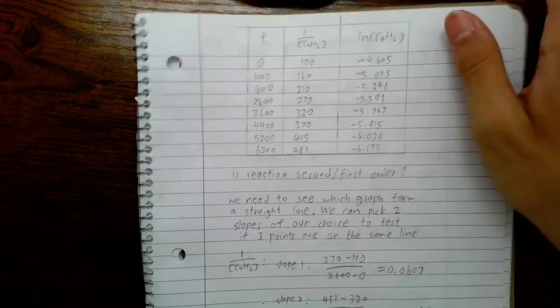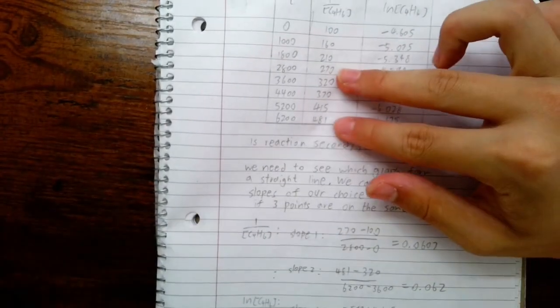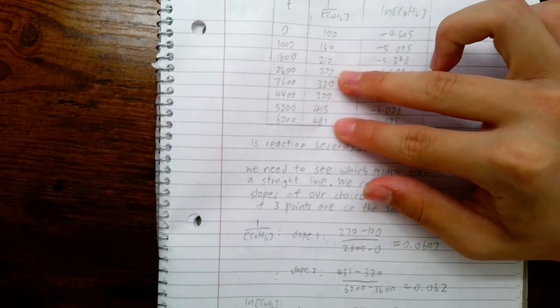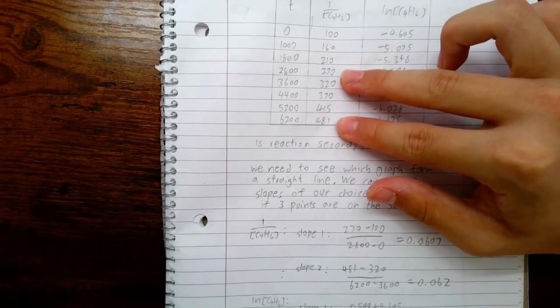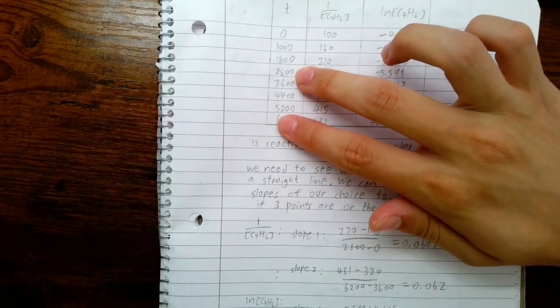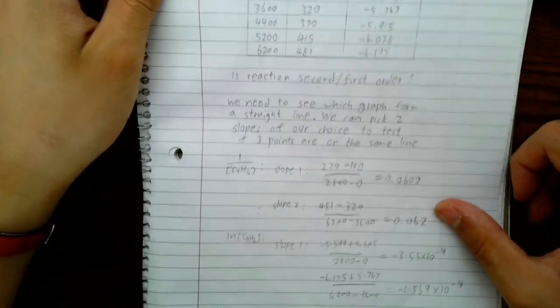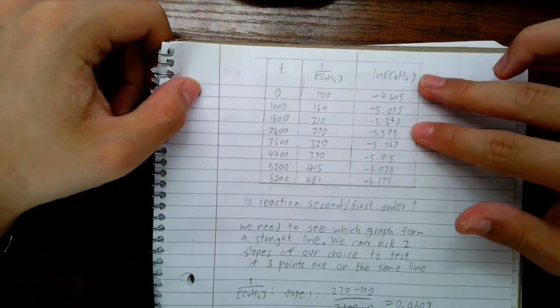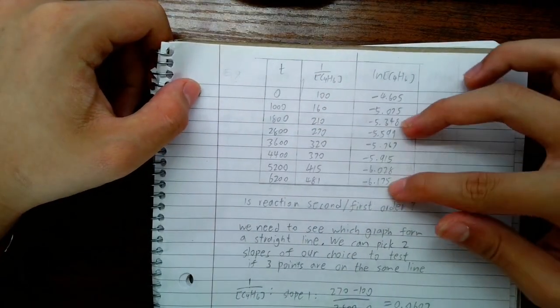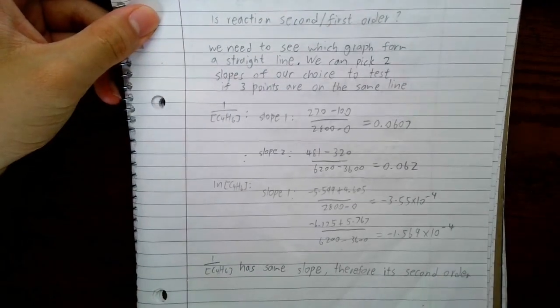Similarly, I pick 2 entries from here and divide by the difference of the time, and I get slope number 2. And you just do very similar things here, pick 2 entries divided by the difference of time, and you get 2 different slopes.